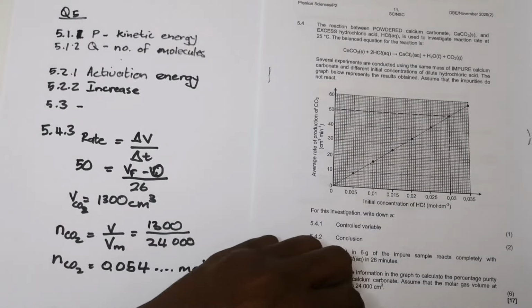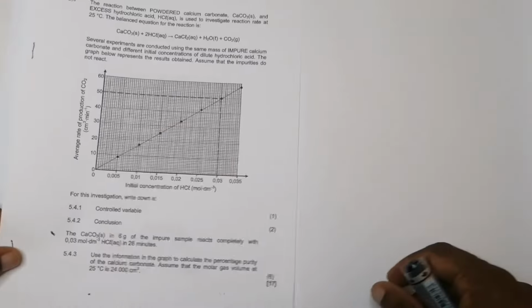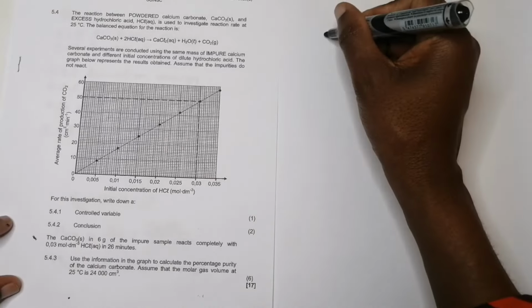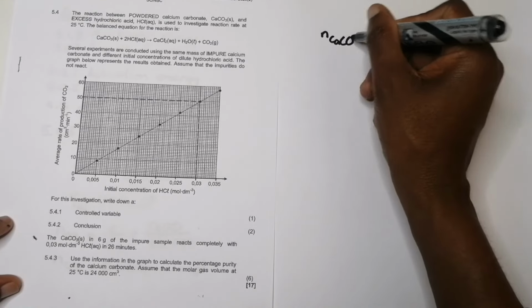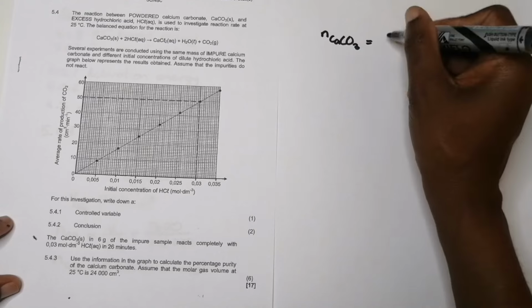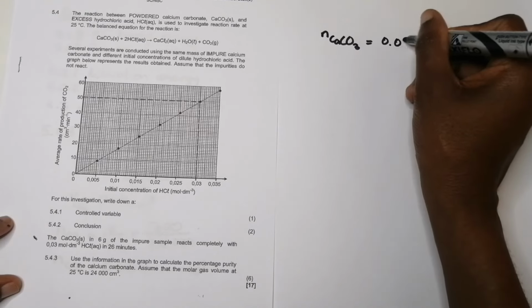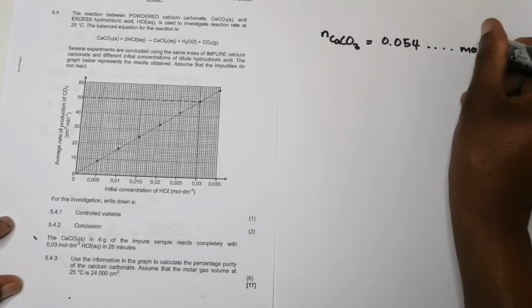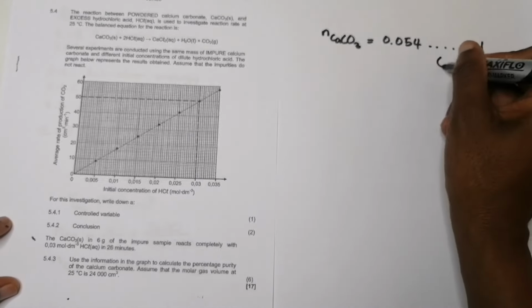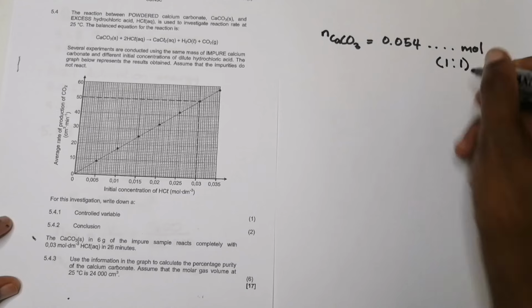So now what can I conclude? It means that the number of moles of calcium carbonate should actually also be 0.054 moles. I just want you to get that. Why? Because the ratio is 1:1.